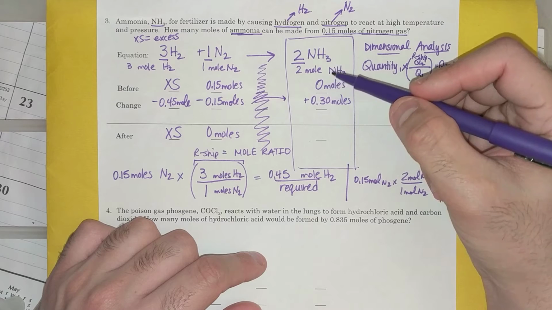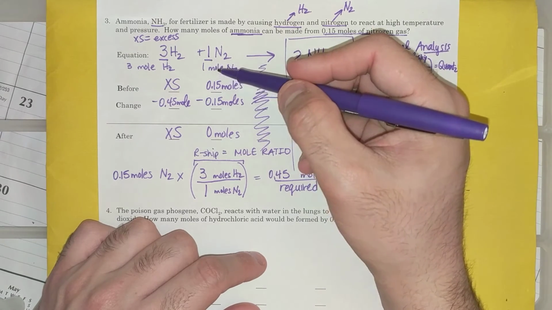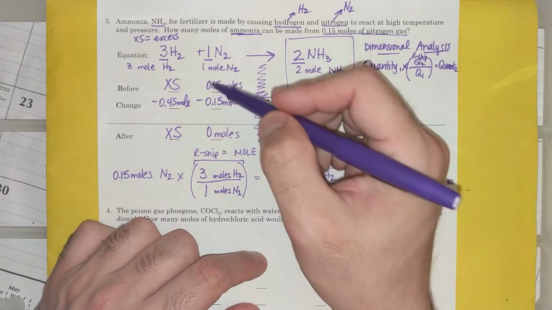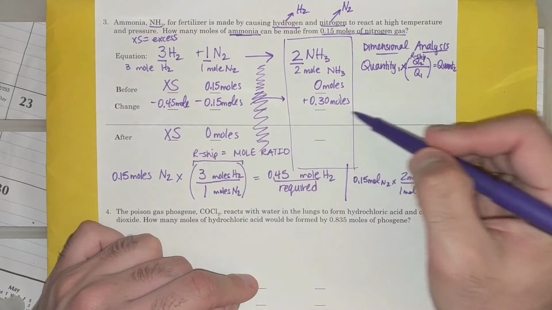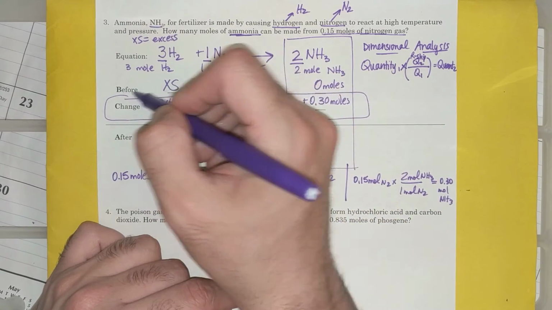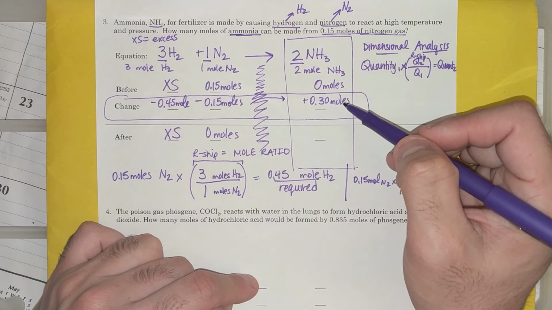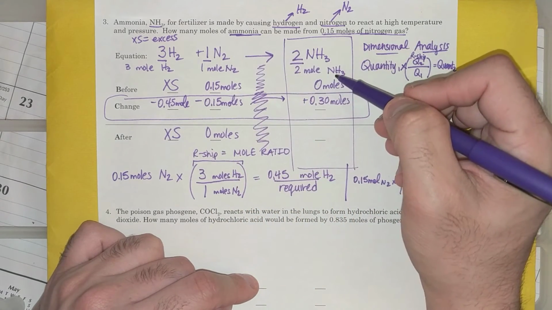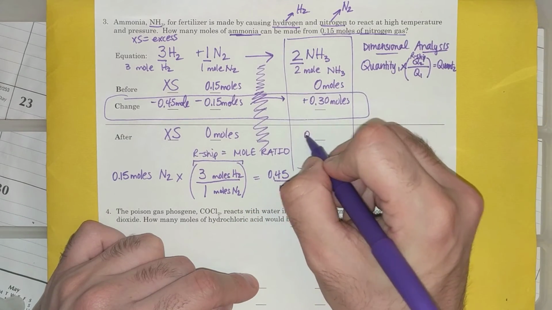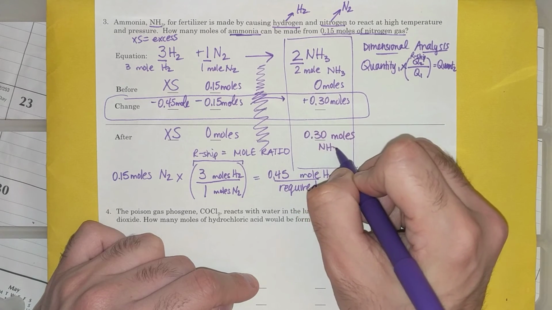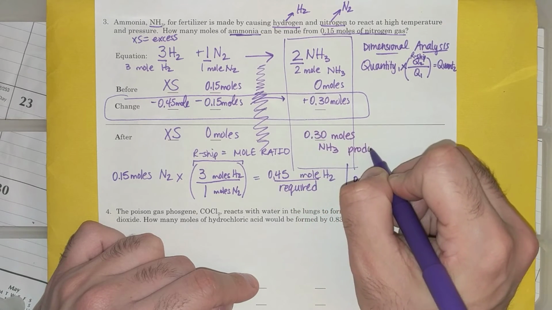Then for the before and change, you add the before to the change and you get the after. I say add because I make the change for reactants negative and the change for products positive. Products positive, reactants negative. So if I have 0 plus 0.3, I should have 0.3 moles of NH3 produced.